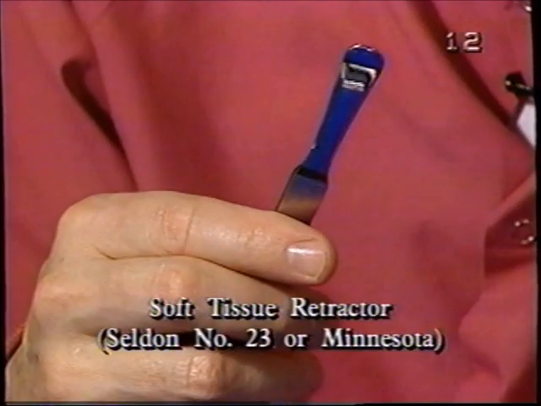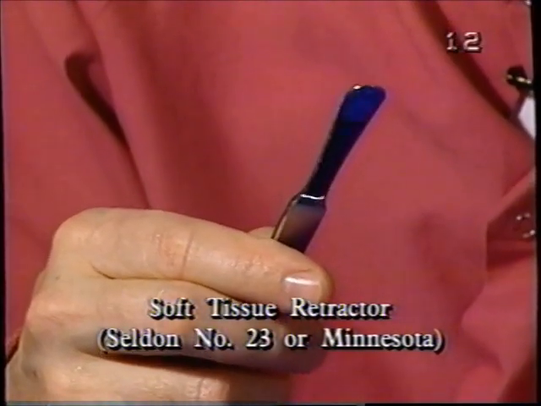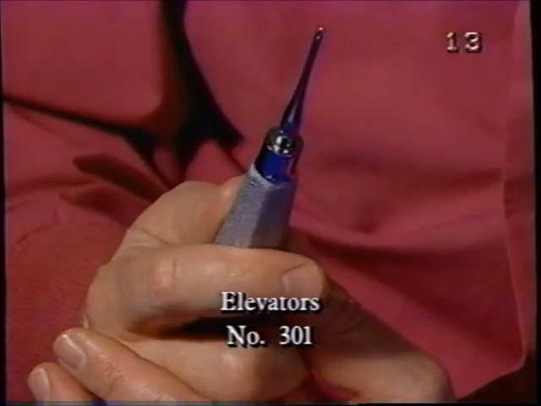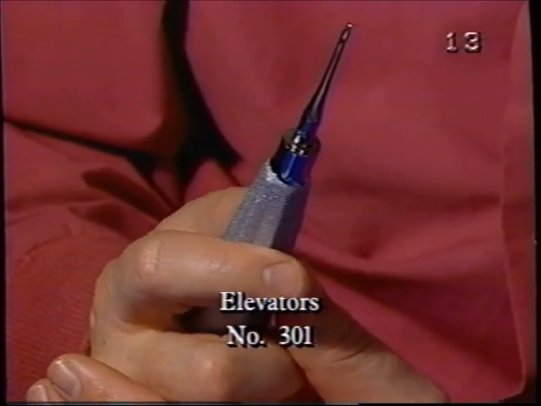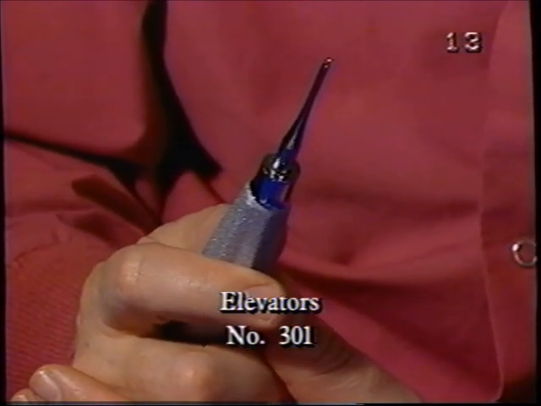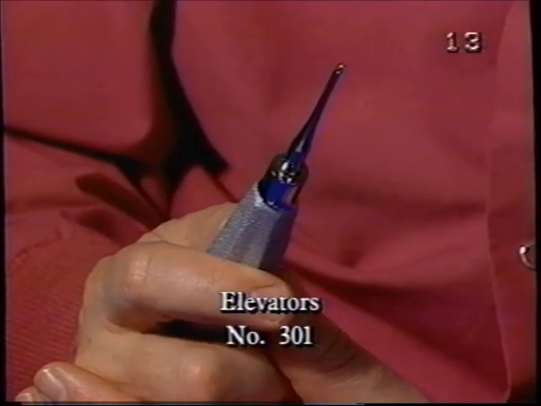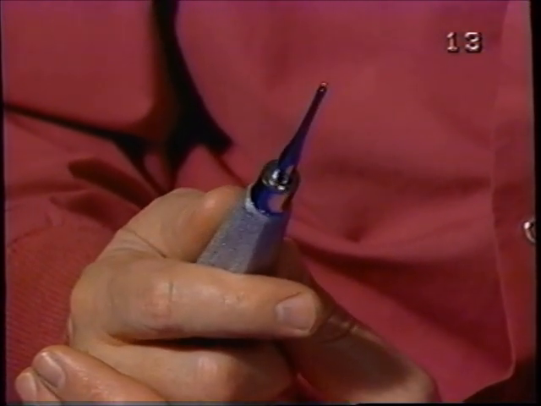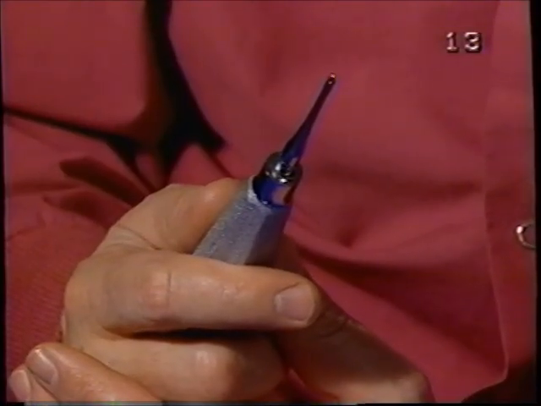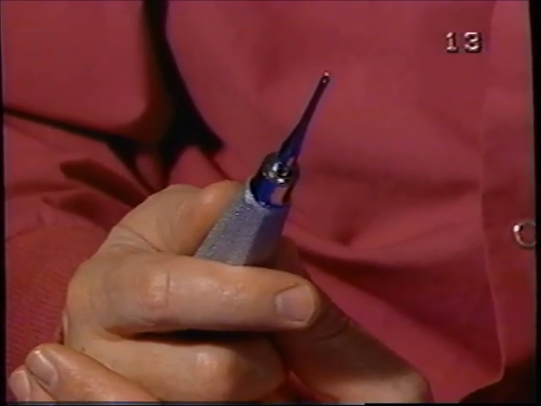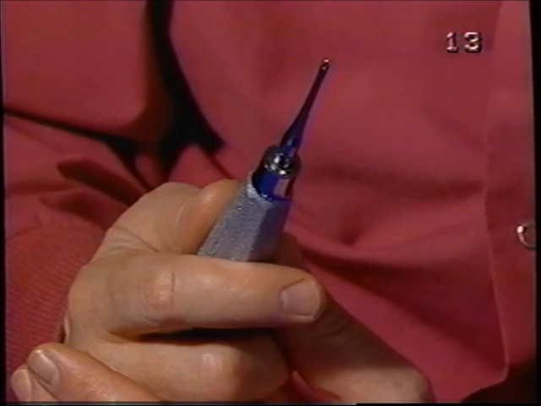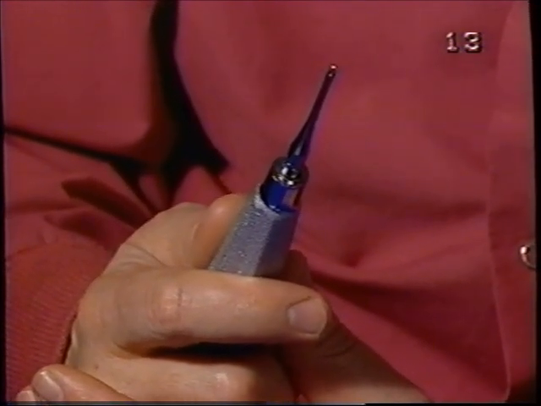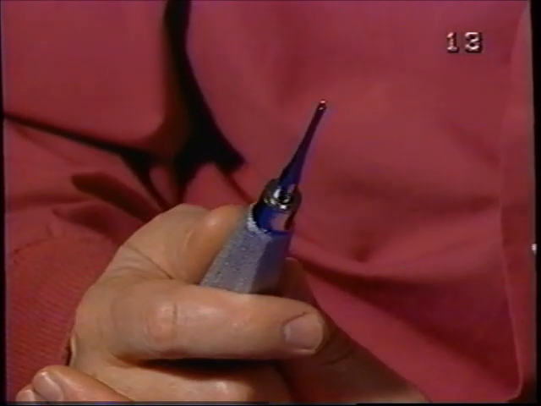This instrument is the Seldin number 23, your primary instrument to hold the flap back. The 301 goes hand in hand with that 702 burr. In fact, if you make a section cut in a tooth with the 702 or 1702 burr and you don't make it too wide, you can follow up with the 301 elevator. Put the 301 in the skinny way and turn it to the wider dimension, and it will cause the fracture that you want to separate a tooth in various parts.